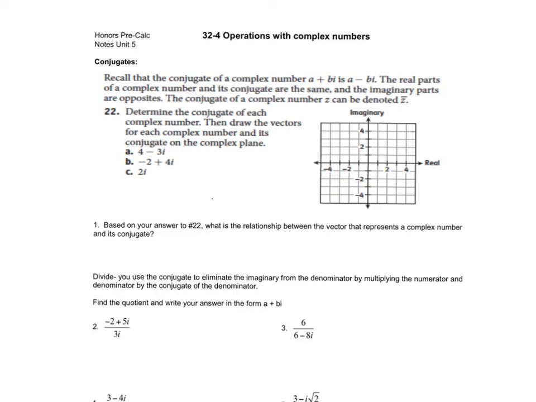Hi, everybody. Today's going to feel a little bit random. We have just some things that are connected and some things that are not connected to go over. We're going to start with talking about vectors and how they could also be complex numbers.